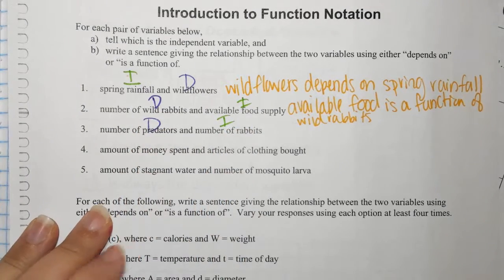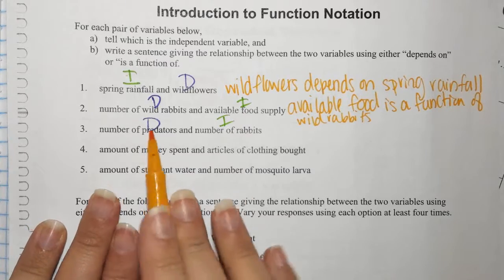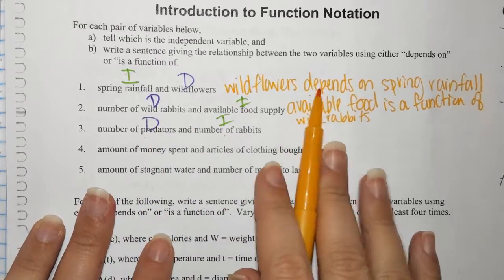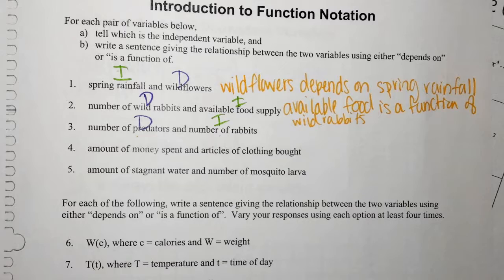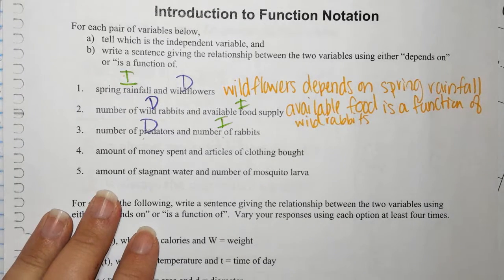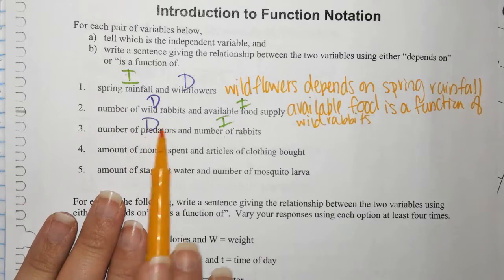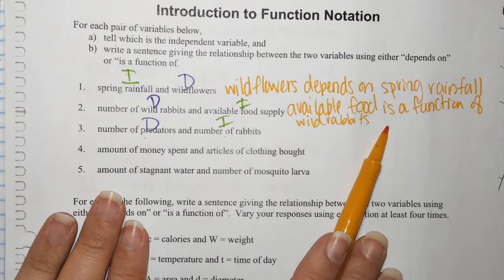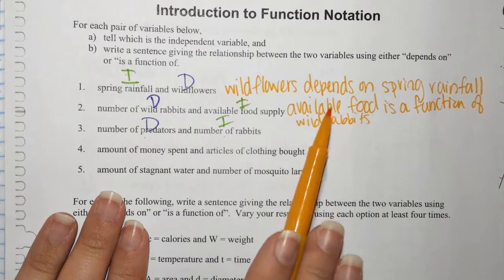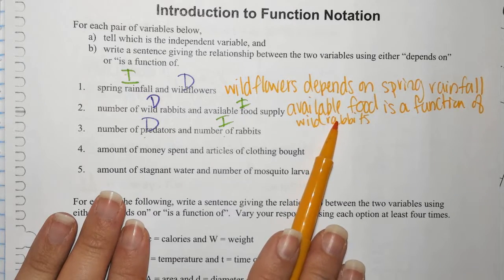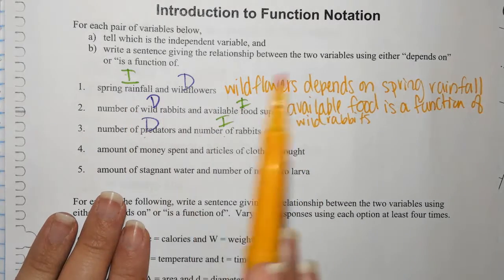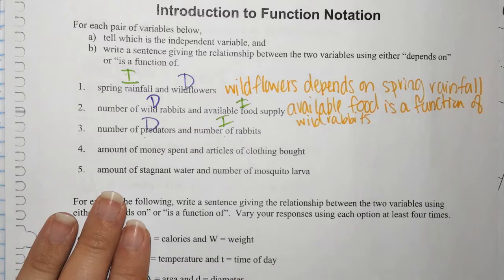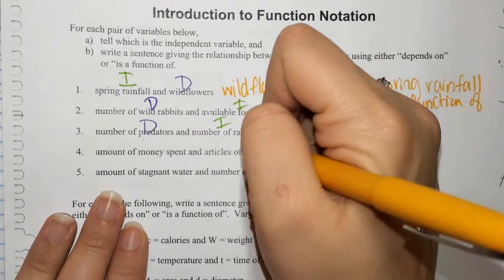So can someone tell me a sentence based on how we wrote it here and use depends on? No, guys, just how we've been writing it. We're writing the same kind of sentence every time. Number of predators. Okay, there we go. Take a point.